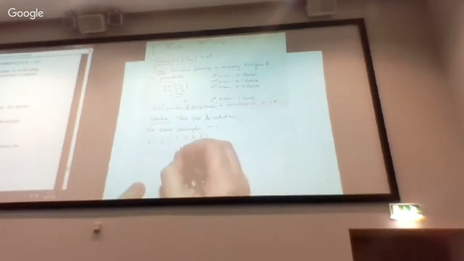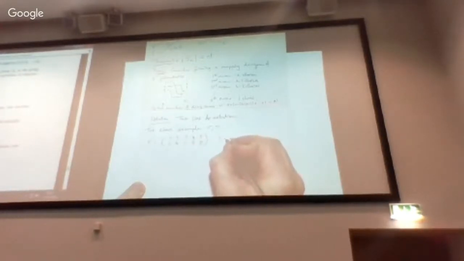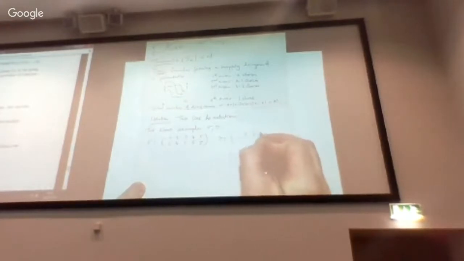Sigma of 1 is 2, sigma of 2 is 4, sigma of 3 is 1, 4 is 3, 5 is 5. Tau would be 1 goes to 1, 2 goes to 3, 3 goes to 2, 4 goes to 5. So it essentially is just the mapping diagram, without the arrows and written as a two-row matrix.